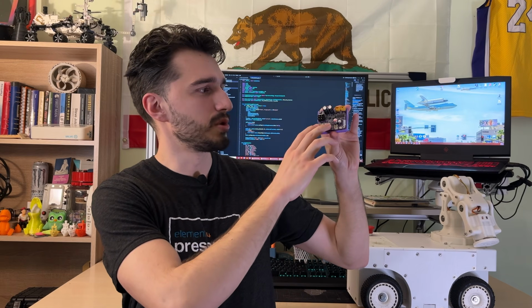Also, if you want to know more about this board, this is an open source project that you can also check on Element 14 Presents, which is a dual motor driver if you're more into electronics and motor driver side of the things. So let's go and figure out what PIDs are.